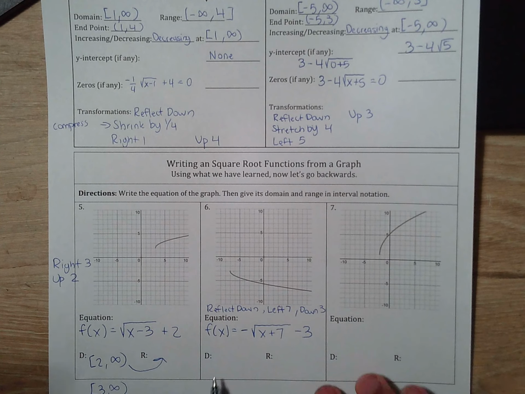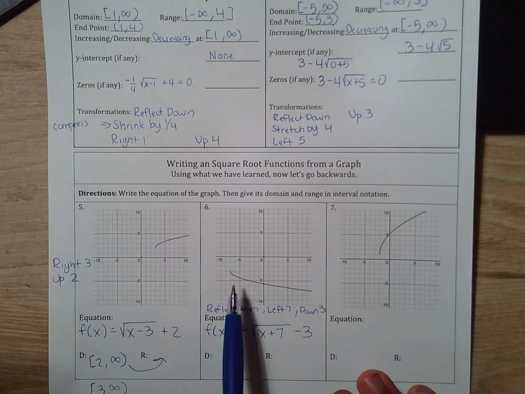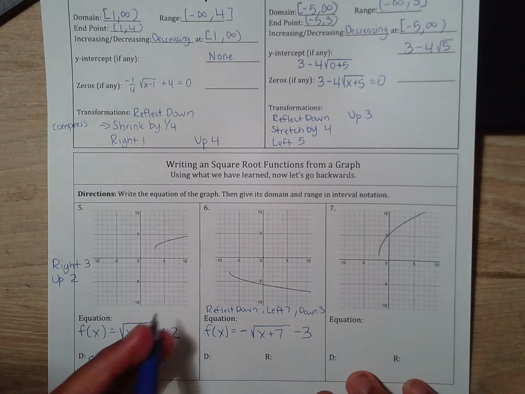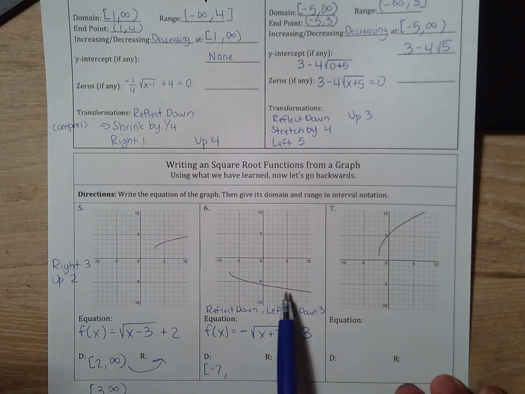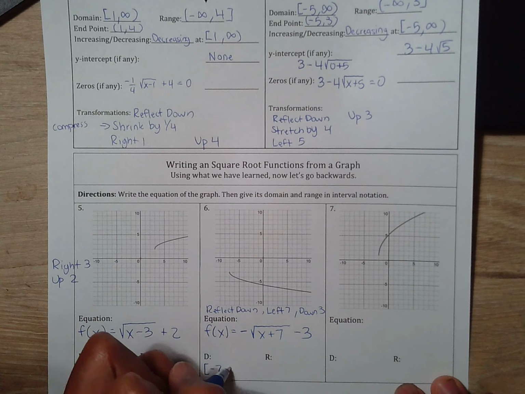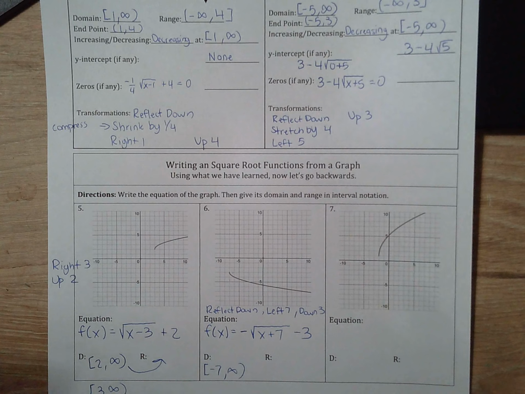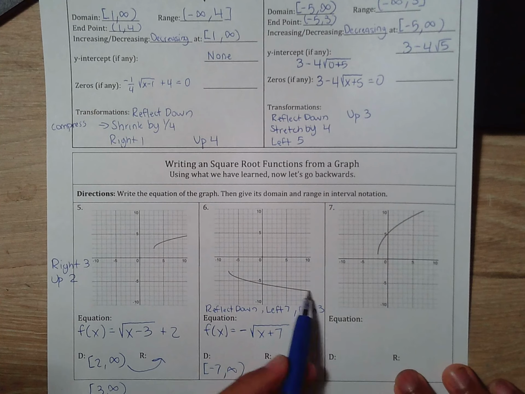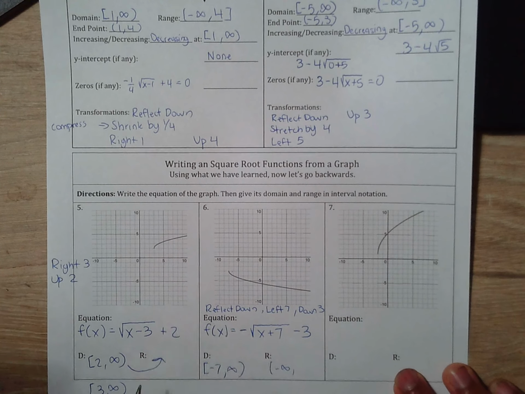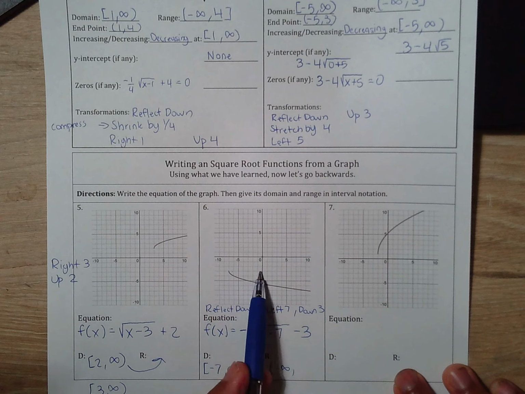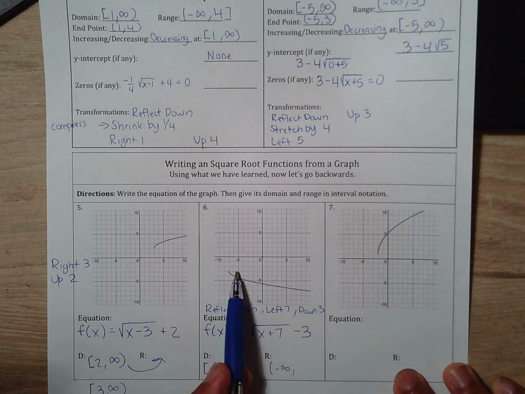Our domain here is, let's see, the furthest left our graph goes is -7. This does not stop going to the right, so we say infinity. Our range here, the lowest our graph goes, once again, does not stop going down, so we say -infinity. The highest our graph goes is at negative, what is that, -3.